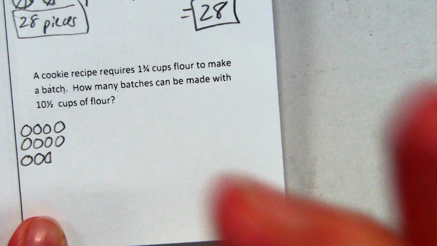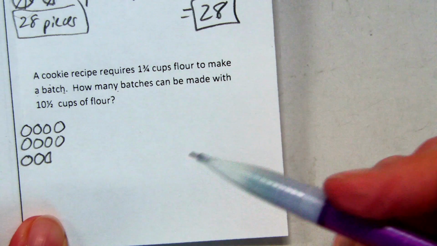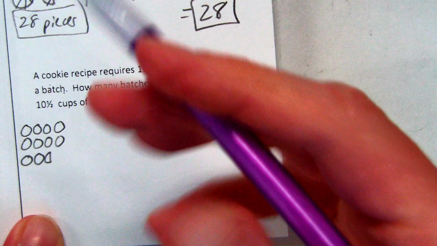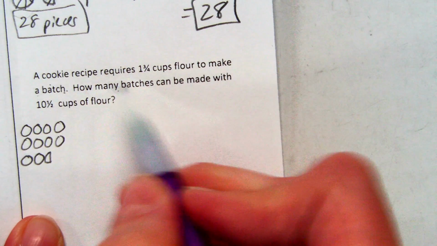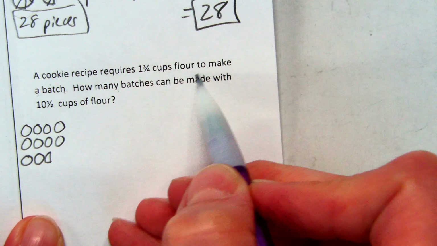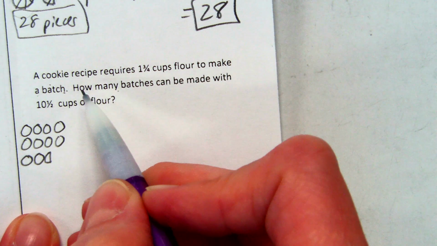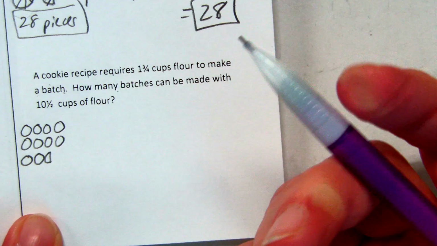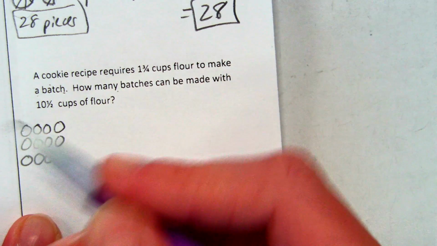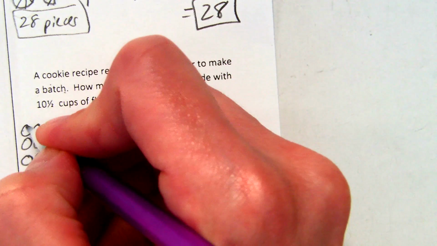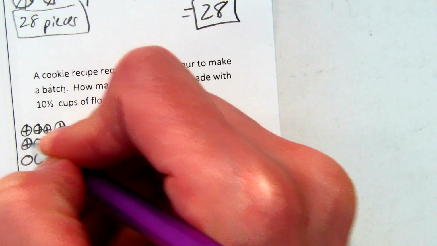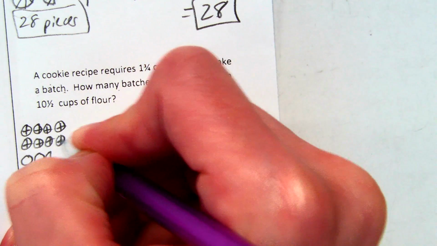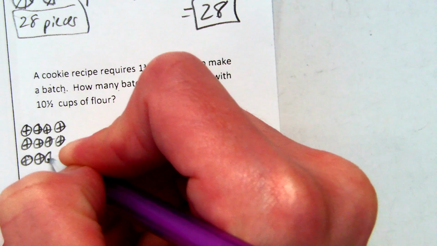I just drew them as circles because I did. You could make squares. Use any shape to represent this. Okay, so I need 1 3/4 cups to make a batch. So in order to figure that out, I need to have these written in quarters. I need to have fourths. So I could divide these all into fourths to kind of figure this out, okay?